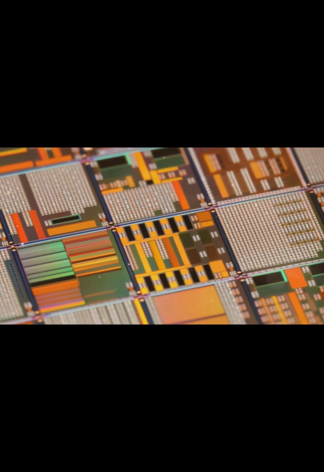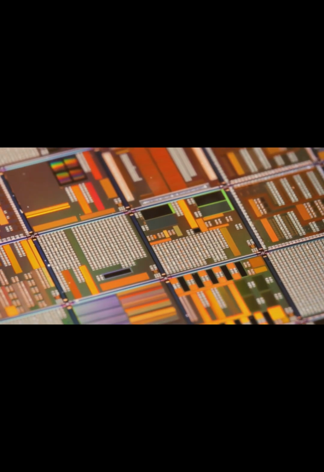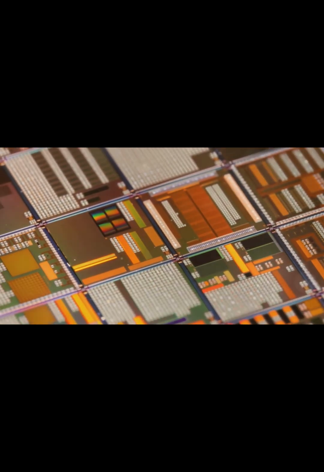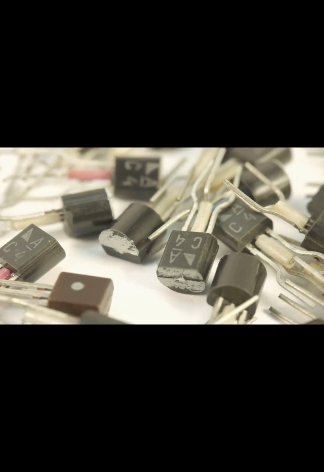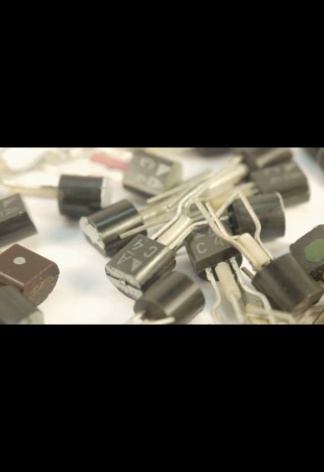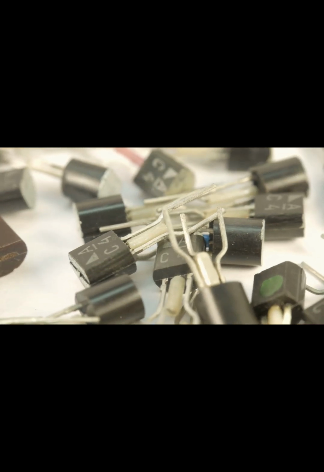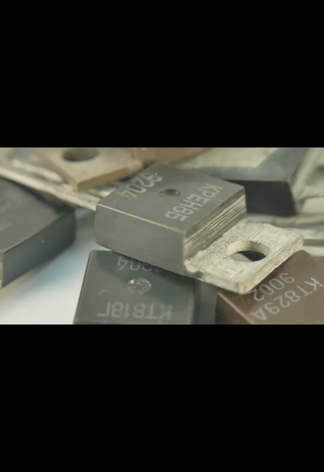Transistors come in different flavors, but the two most common types are bipolar junction transistors, or BJTs, and field effect transistors, or FETs. Both types have 3 terminals, but they control current flow in slightly different ways, each with unique characteristics.